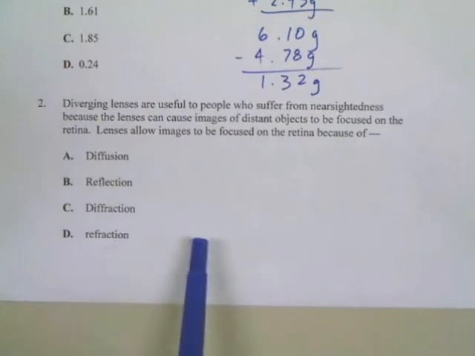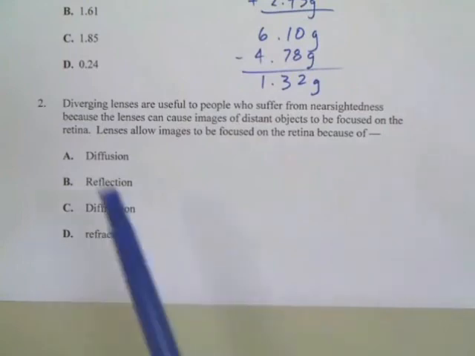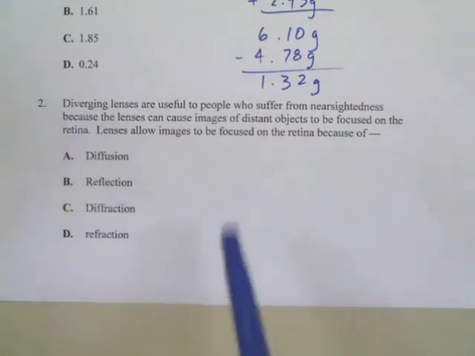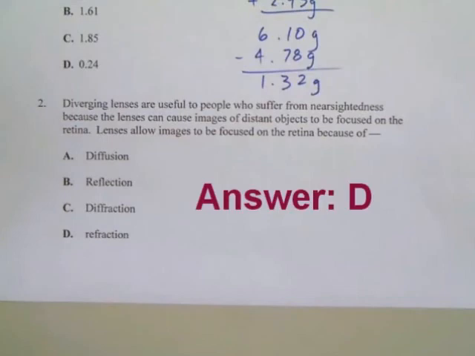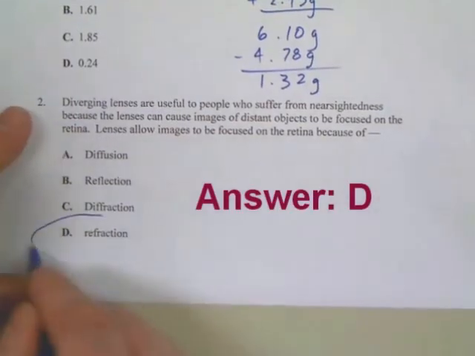D, refraction. Refraction is the bending of light as it passes from one material into another material, and that is what actually causes lenses to focus images. So the correct choice would be D, refraction.